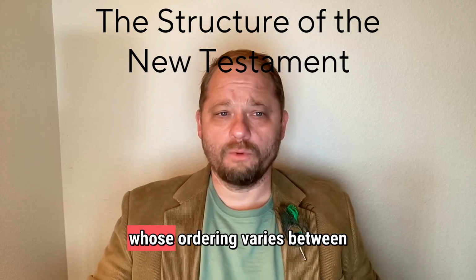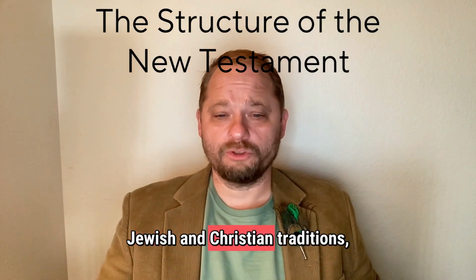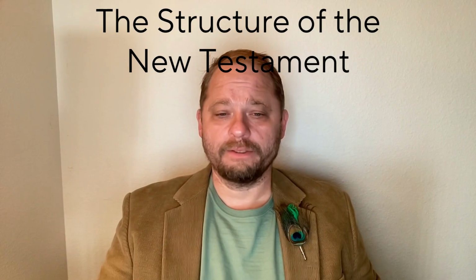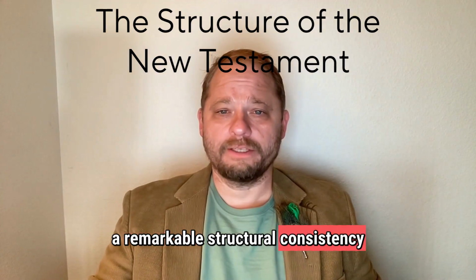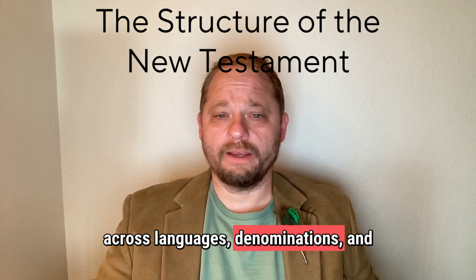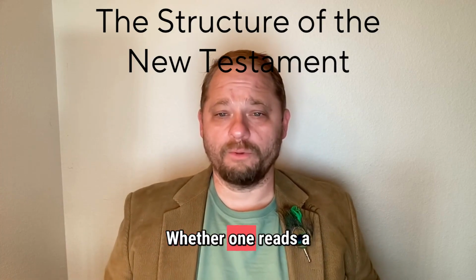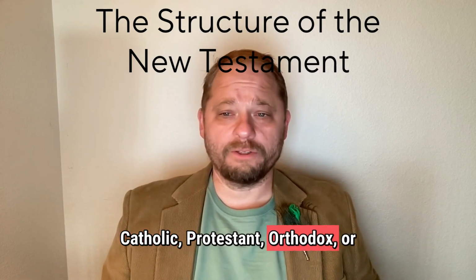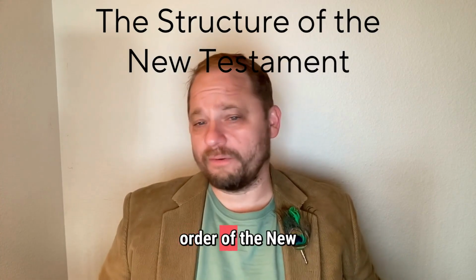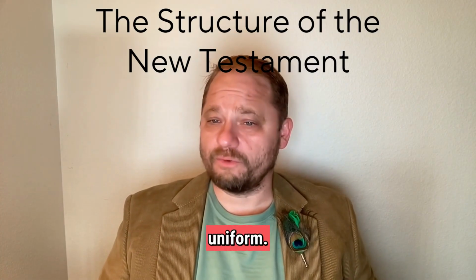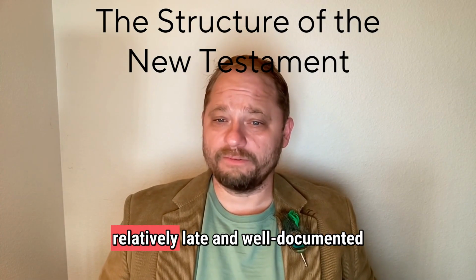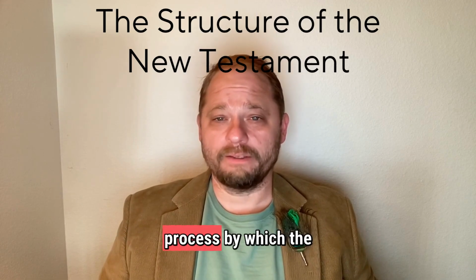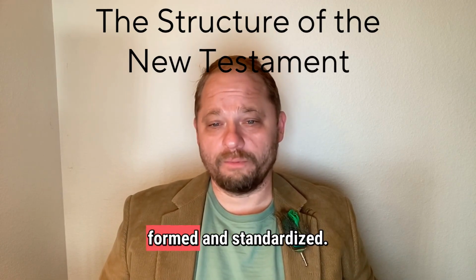Unlike the Hebrew Bible, whose ordering varies between Jewish and Christian traditions, the New Testament exhibits a remarkable structural consistency across languages, denominations, and historical traditions. Whether one reads a Catholic, Protestant, Orthodox, or academic critical edition, the order of the New Testament books is essentially uniform. This stability reflects the relatively late and well-documented process by which the New Testament canon was formed and standardized.